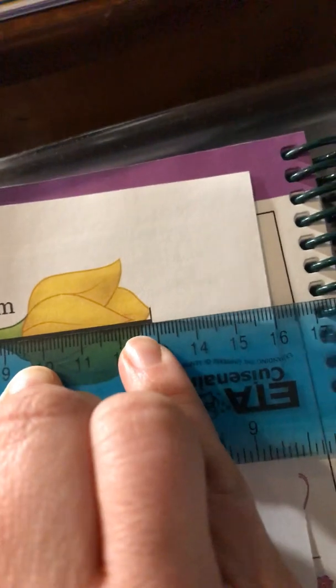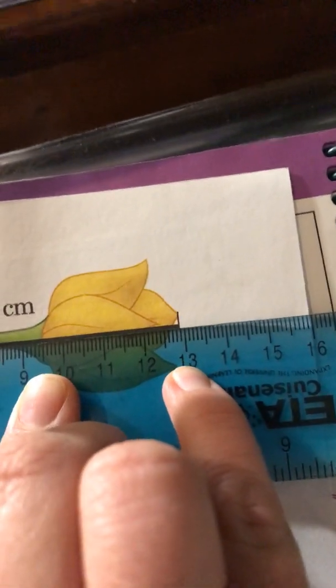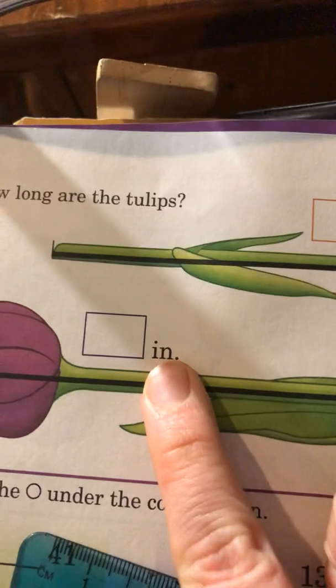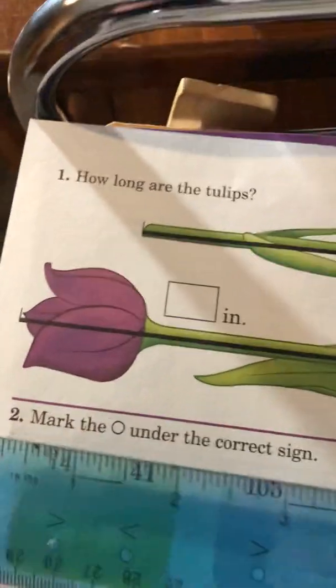See how I lined mine up? And then follow your eye to where it ends. So there's the answer for number 1, 13, because that's right where it ends, and that's where you write it. Now that's centimeters. But the next one wants inches, so you'll be turning your ruler around, and I'm not going to tell you the answer to that one. You're on your own.